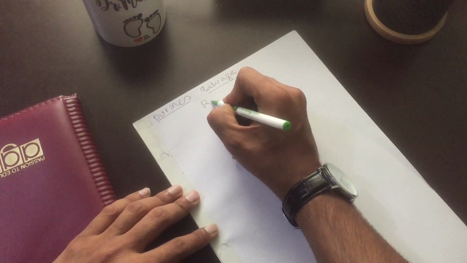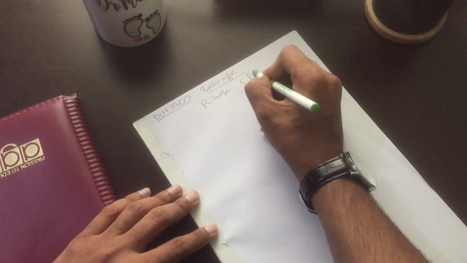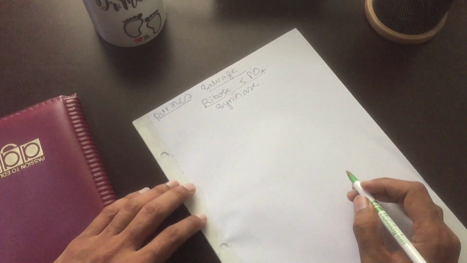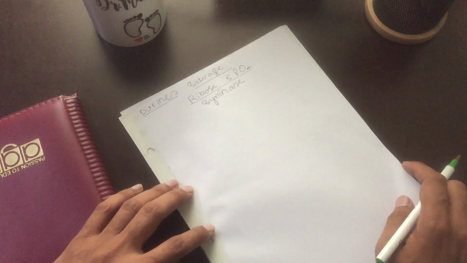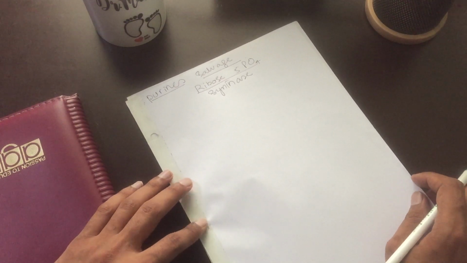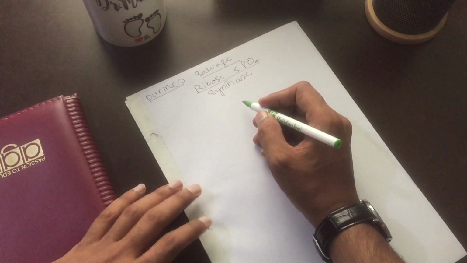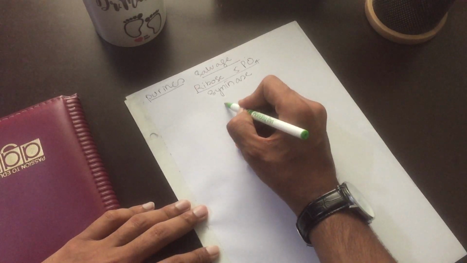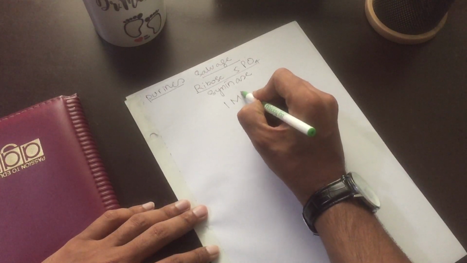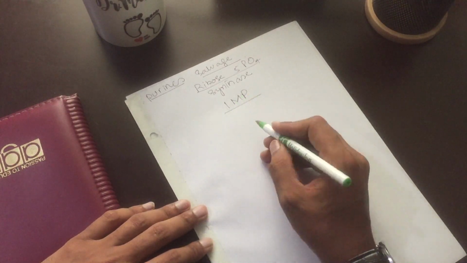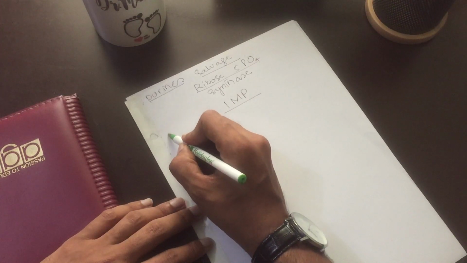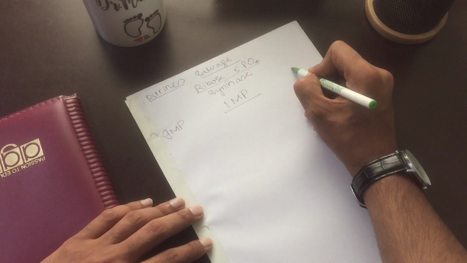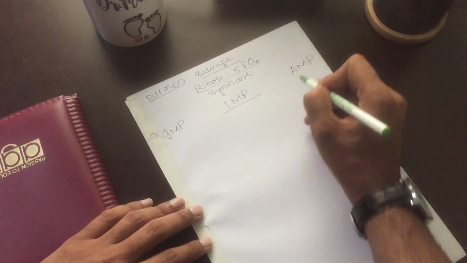First, we have known that ribose 5-phosphate is converted into phosphoribosyl pyrophosphate by an enzyme, PRPP synthase, and it is converted into inosine monophosphate, as we have previously discussed.